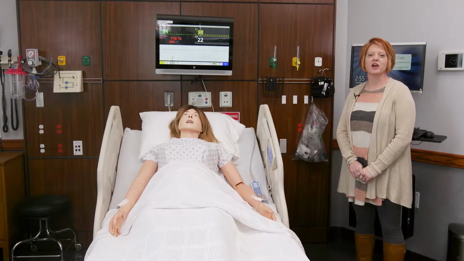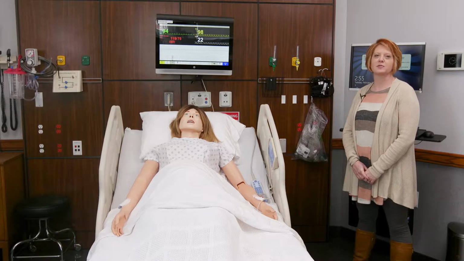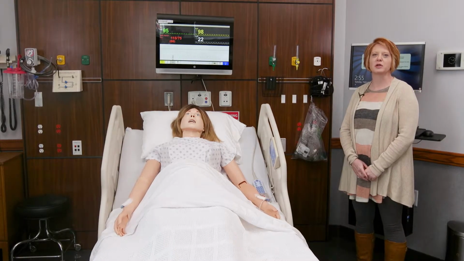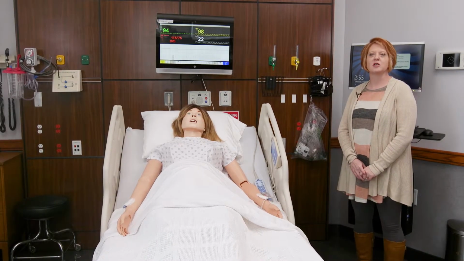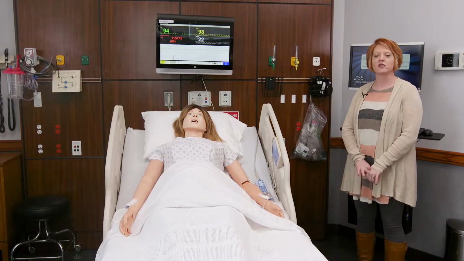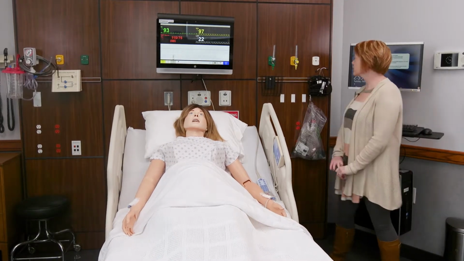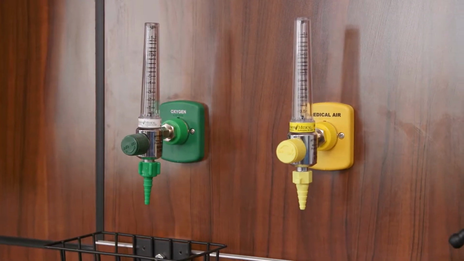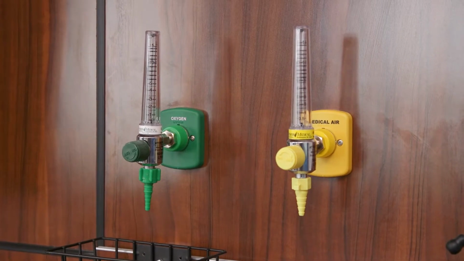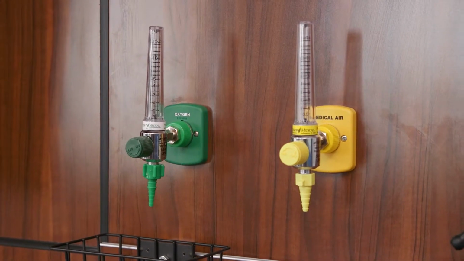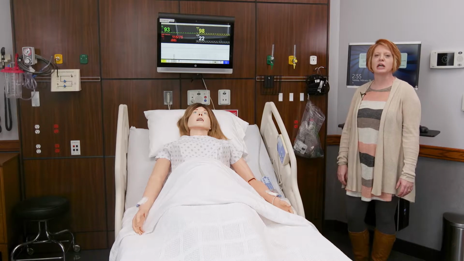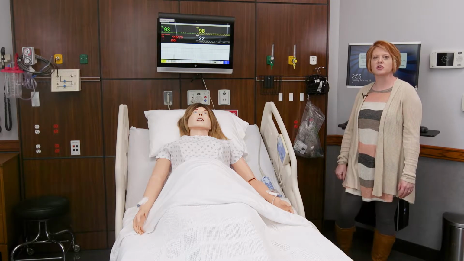Today, we're going to talk about our head walls and our monitoring system here at the Simulation Center. And I'm going to show you a few items that you might see while you're in the room taking care of a patient. First of all, we have our oxygen tree, which actually has live oxygen pumped through the walls that you can hook up live oxygen through and administer to your patient if they should need it.